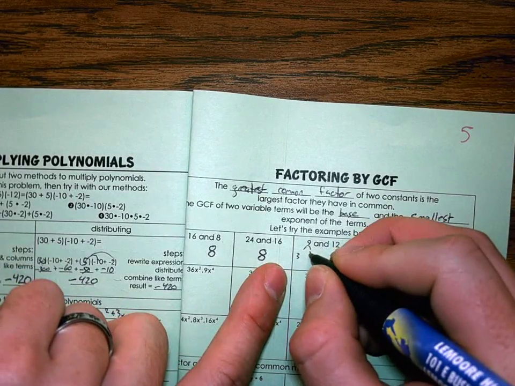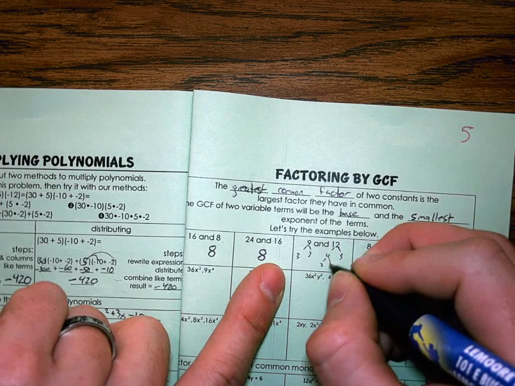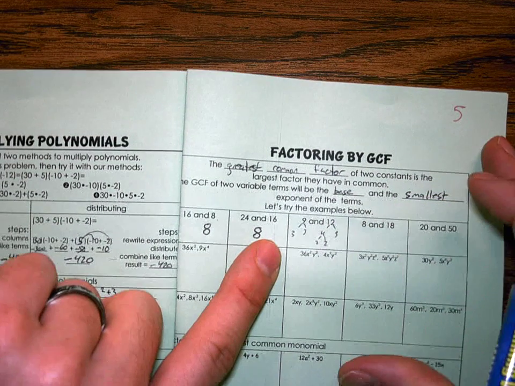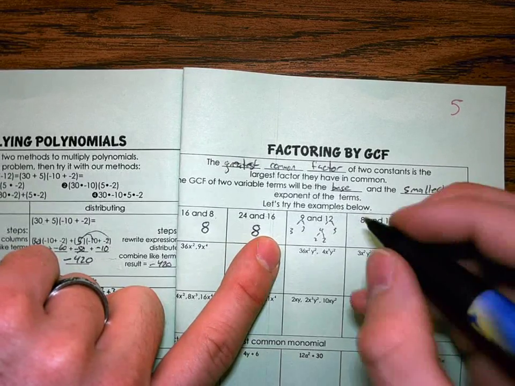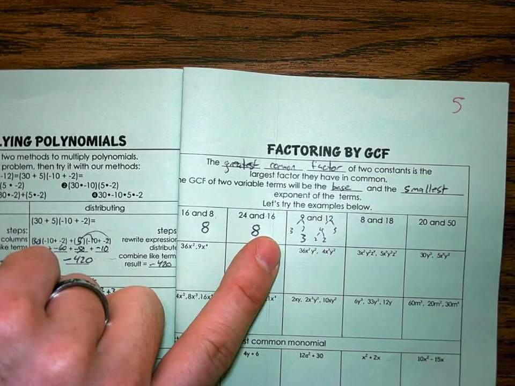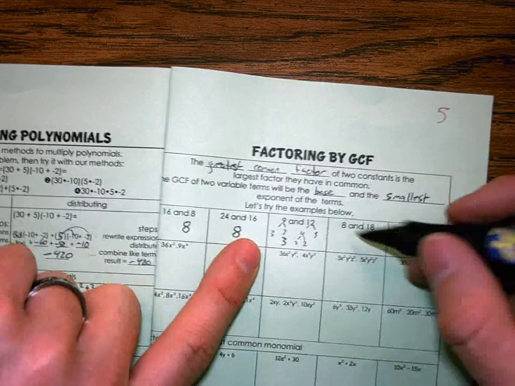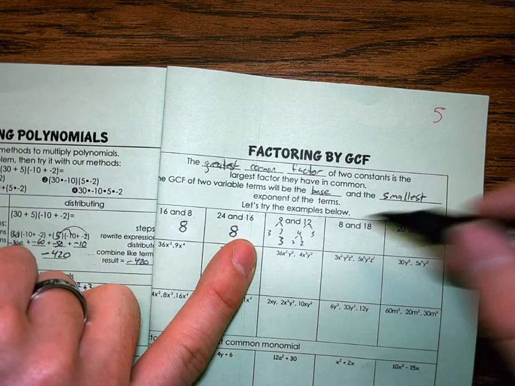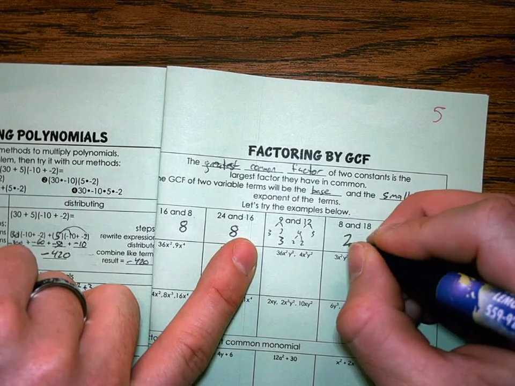If I was to break down the number tree like this, remember how to do that? What's the largest number that they both have in common? 3. That's what a greatest common factor is. So the greatest common factor between 8 and 18 is 2.